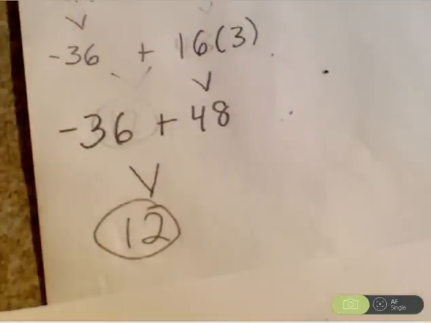Remember, if you see a letter and they tell you what the letter is, all you're going to do is replace that letter with whatever number they tell you the letter is. And again, you're going to use order of operations to solve the problem.